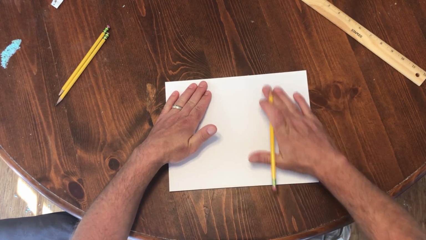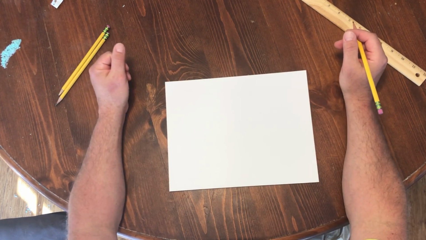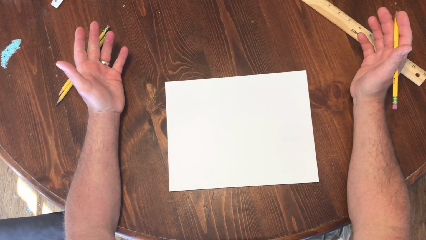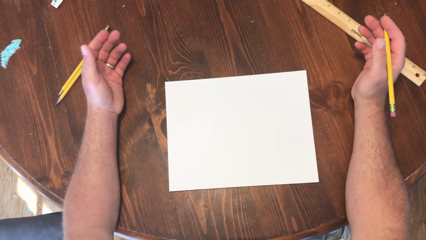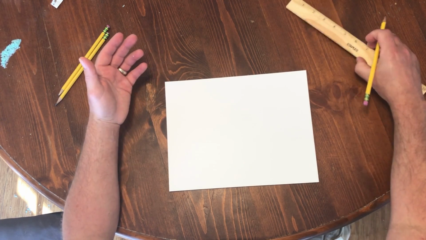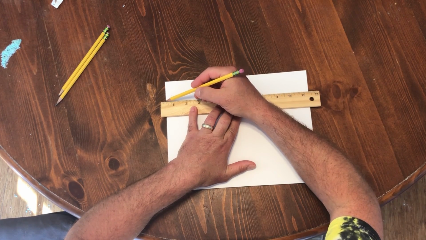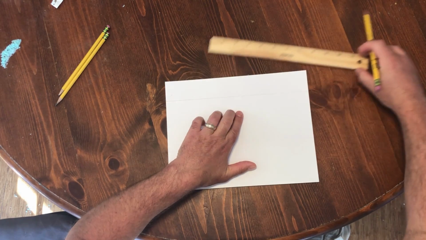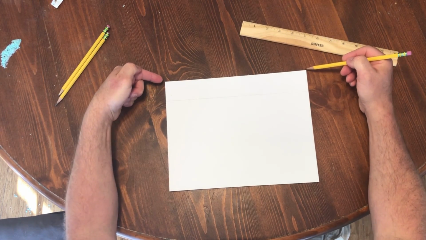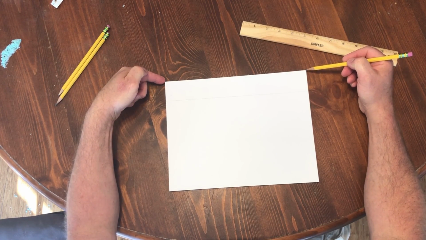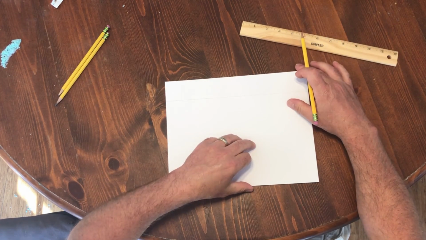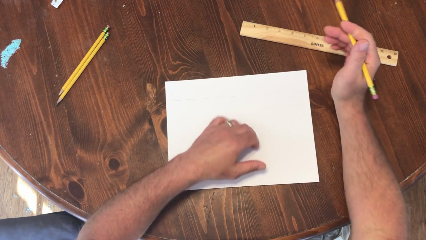Whenever you're drawing a perspective drawing, the first thing you need to do is establish a horizon line. The most obvious place in the world where you're going to see a horizon line, I'll draw a horizon line on here. It's just a straight line. But for the purposes of our drawing, it is parallel to the top of the board, or the top of the paper. By the way, this is printer paper.